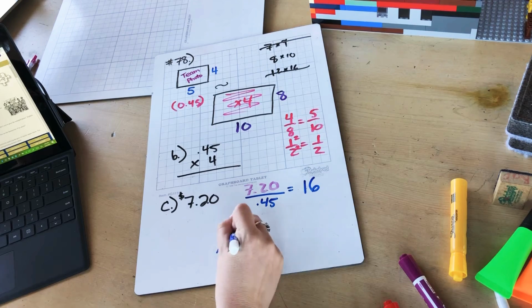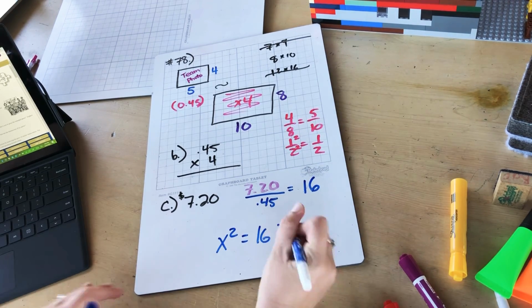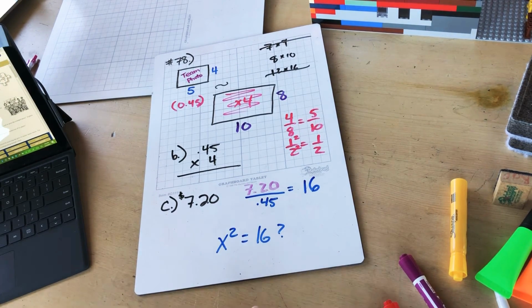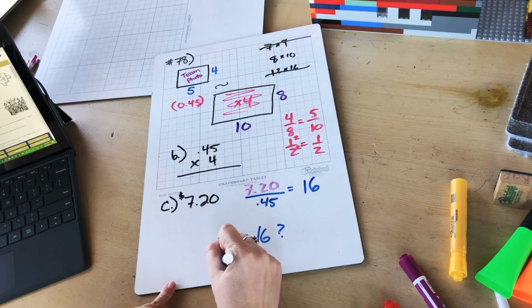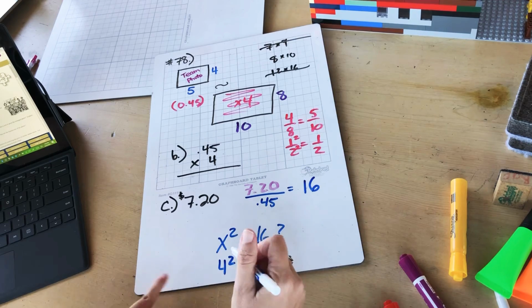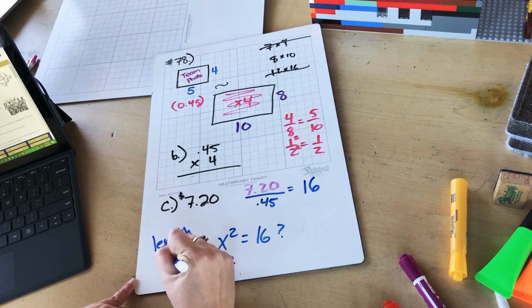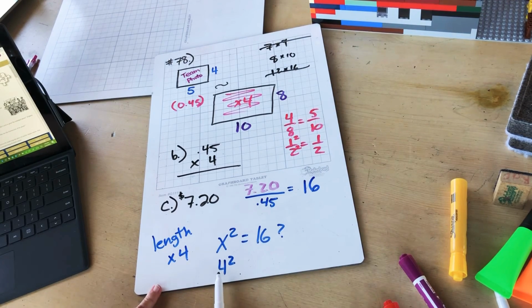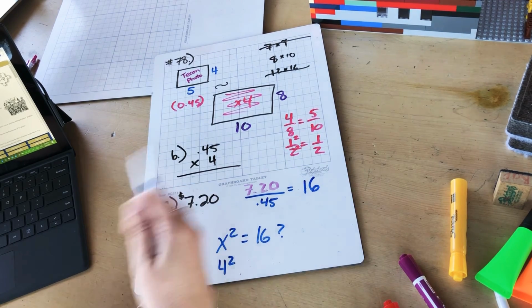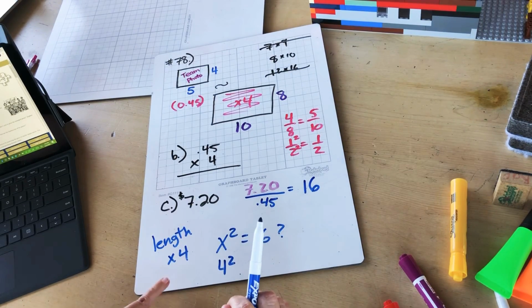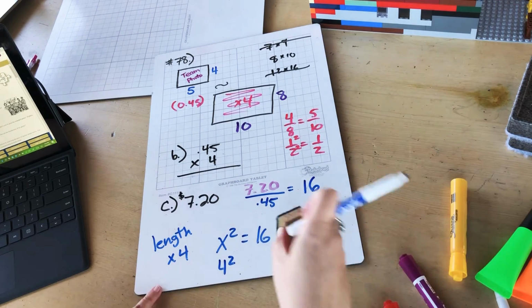So what squared equals 16? What squared equals 16? How about 4 times 4? Yes, so 4 squared. So the length got bigger 4 times. The length has to be bigger by 4 because the area was 4 squared, or 16 times as big. So if that makes no sense, just rewind it. Okay, so the principal's actual dimensions are times 4.